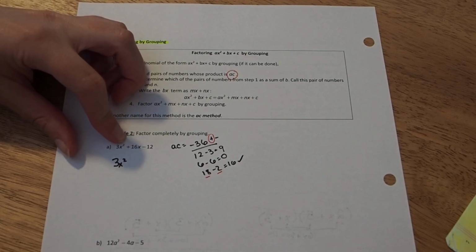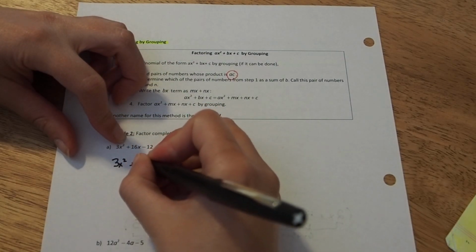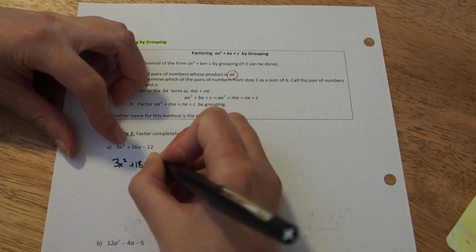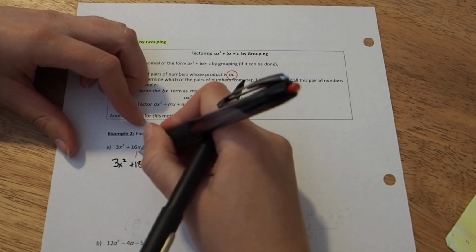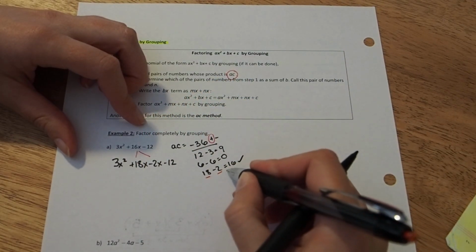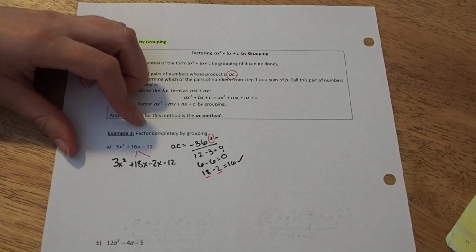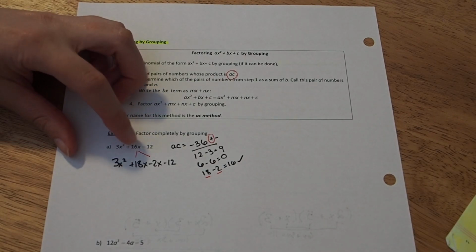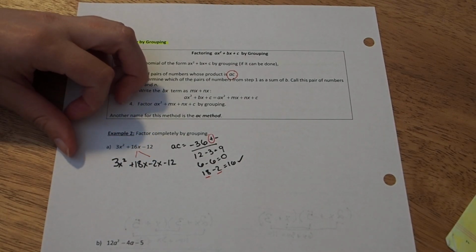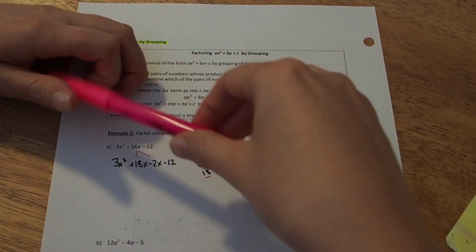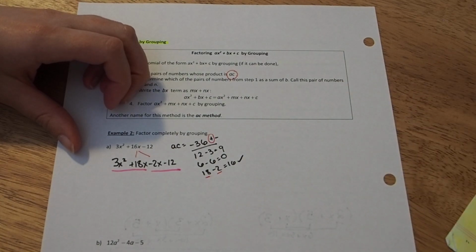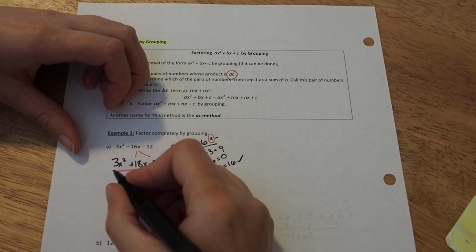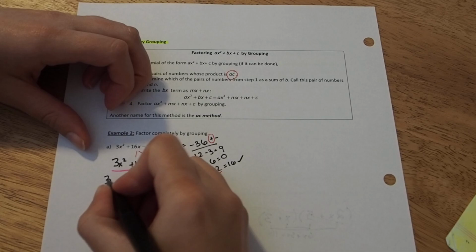So I'm going to write this as 3x squared plus 18x minus 2x minus 12. We're separating that middle term by the two values that we found that multiply to our 36 and add to that middle term, that's 16. Okay. Then, once it's separate, we're going to group. So we're going to factor the first two, and then we're going to factor the second two using our grouping method. So the first two, 3x squared and 18x, can both be divided by 3 and x.